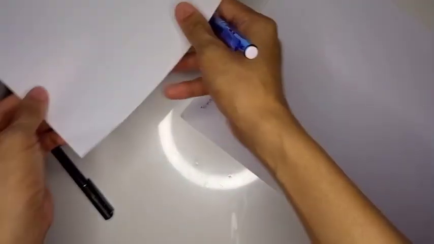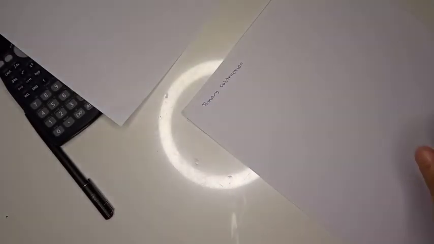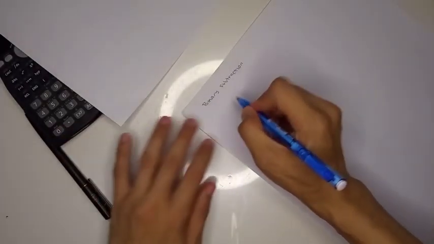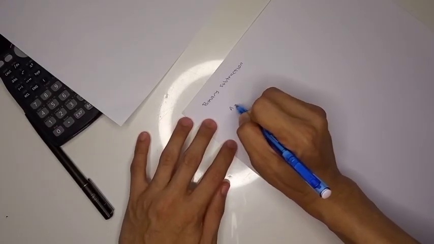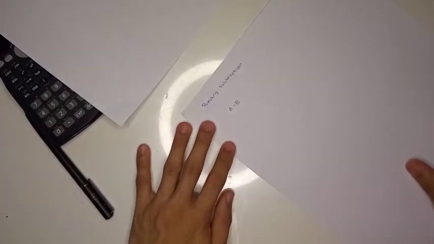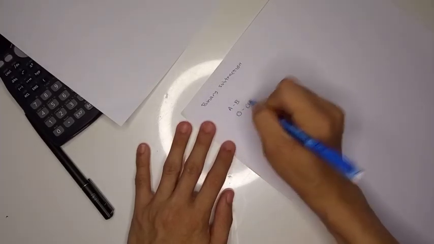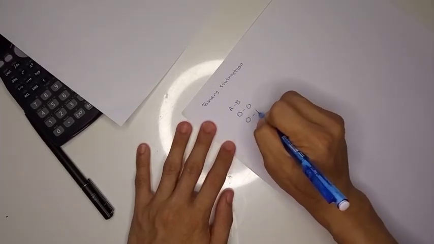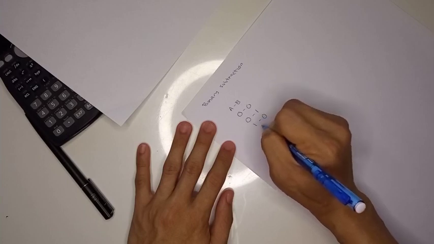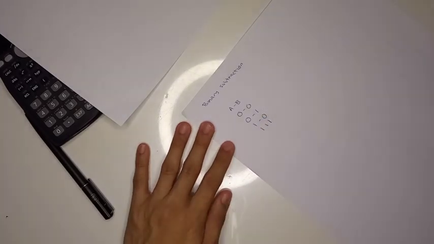In binary subtraction, for example, if you have number a minus b, let's consider 0 minus 0, 0 minus 1, 1 minus 0, and 1 minus 1.